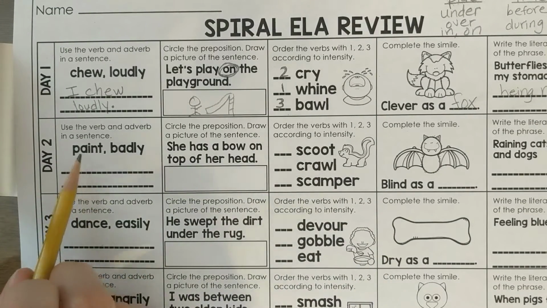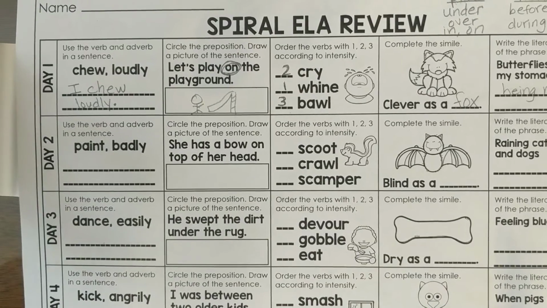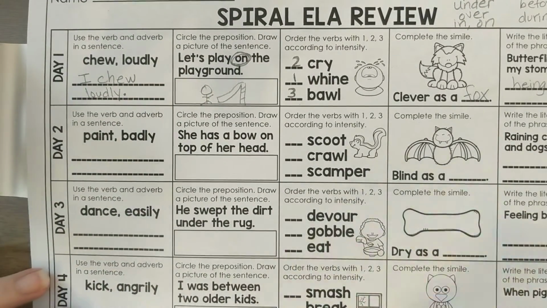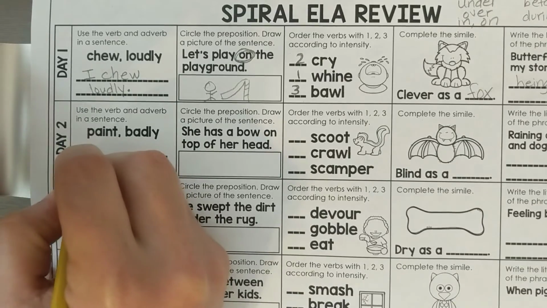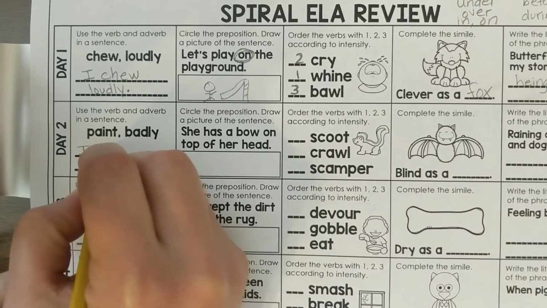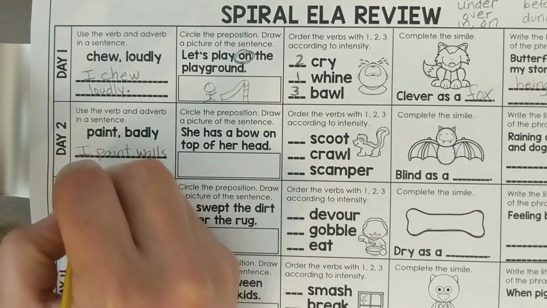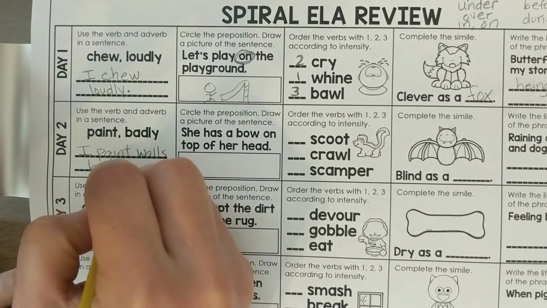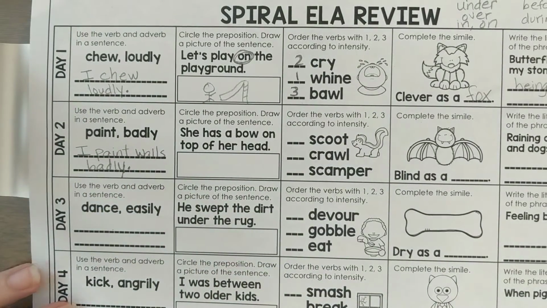Our verb is paint. The adverb describing how we paint is badly. So I will just make this, your sentence is going to be different than mine, but I'm going to say something like, I paint walls badly. Okay, I need to see those two in your sentences.